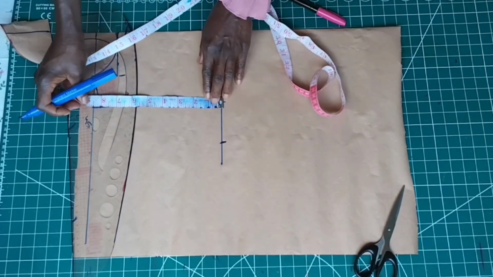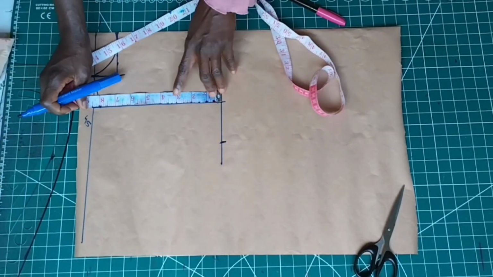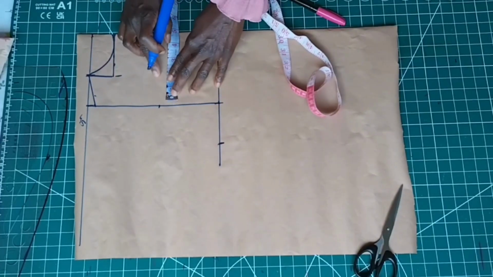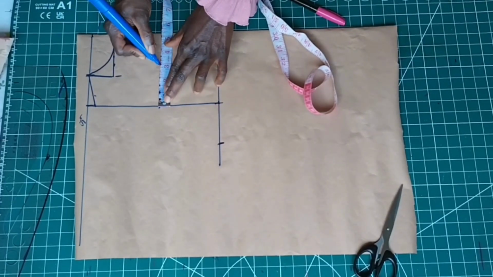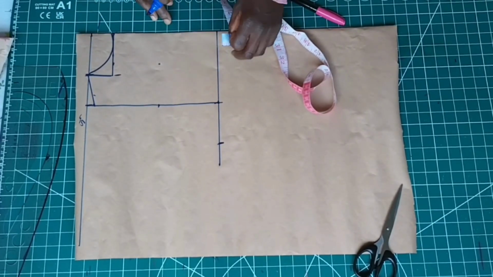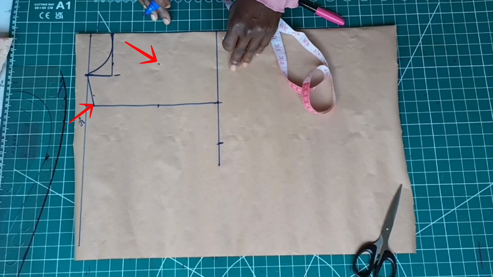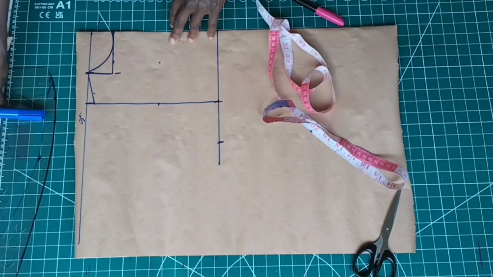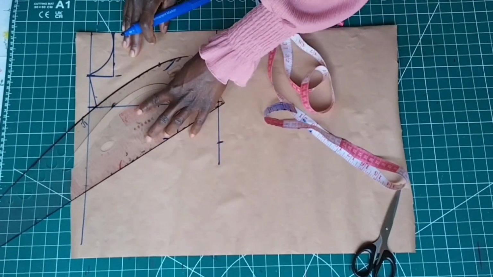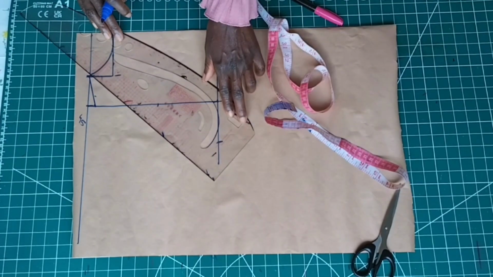Now on the armhole line, look for the midpoint of the armhole line. Then go in by 3 inches to create the design at the back of the top. Join the shoulder slope line to the 3 inches mark, then to the chest line where the bust measurement is, to create the curve for the back part of the top.